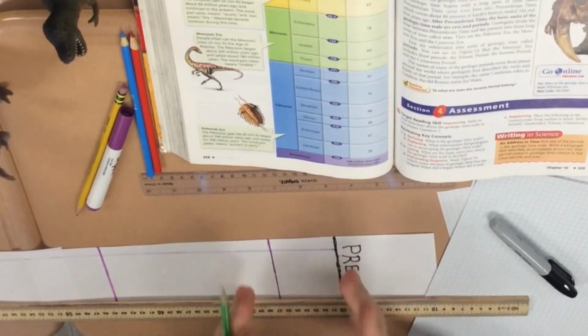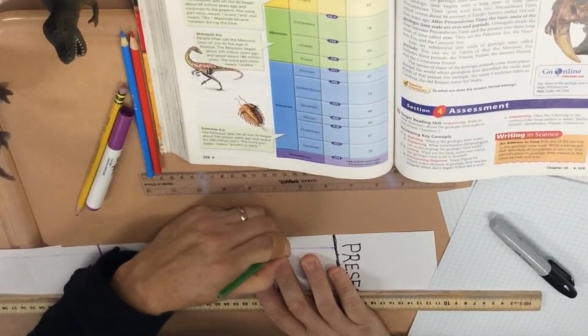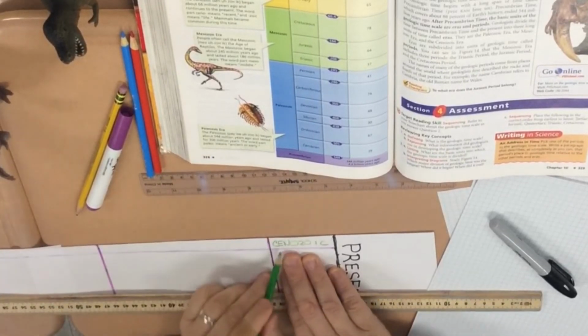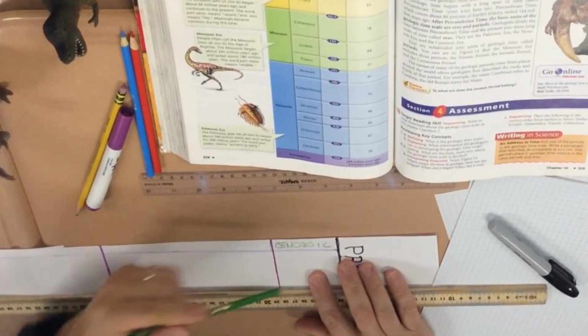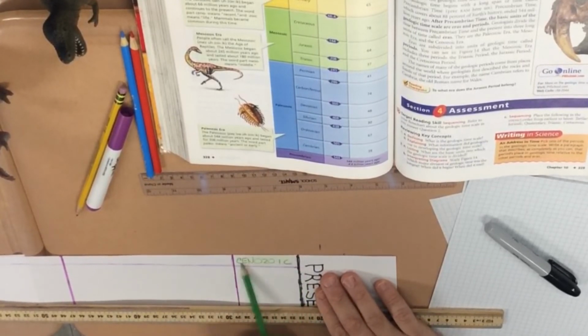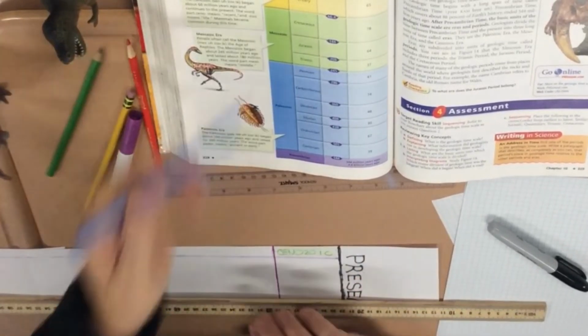This gap right here is the Cenozoic. So I'm going to write, in big, bold letters, Cenozoic. Ceno means modern, zoic means life. So this is the modern life era. And then just to add a little, I'm going to shade that in. And I'll pick a different color and do the same thing for the Mesozoic.